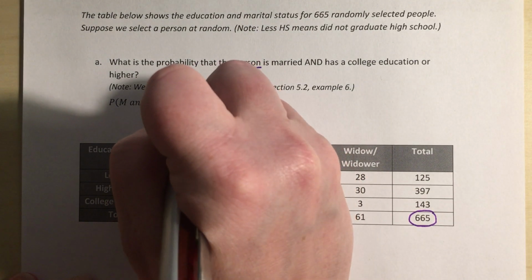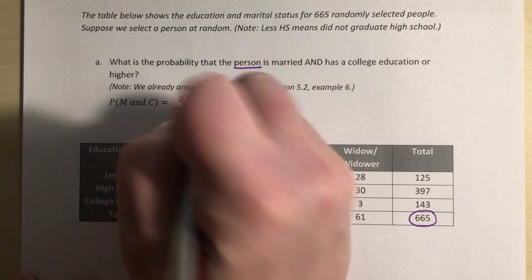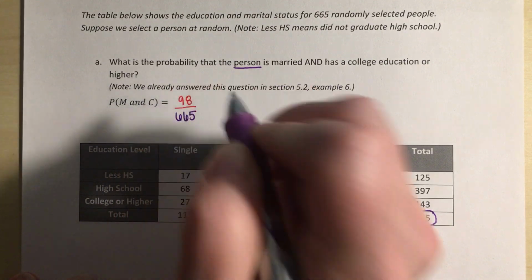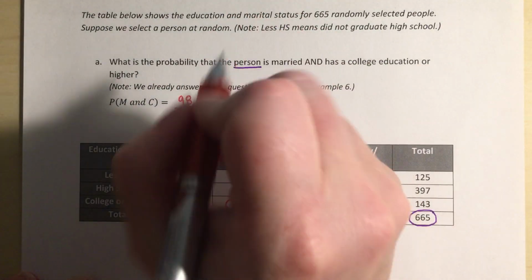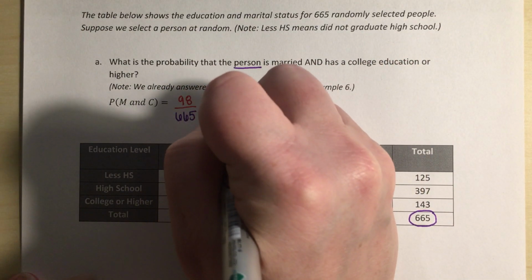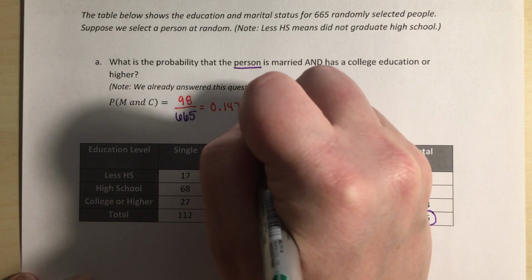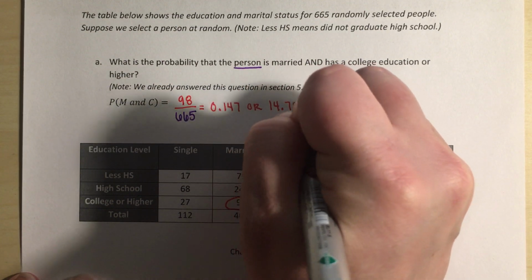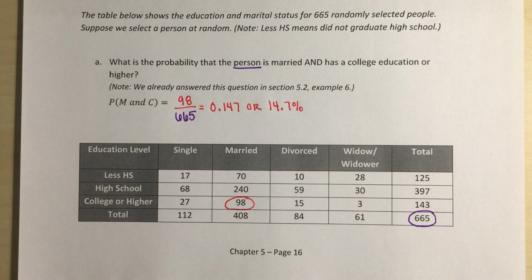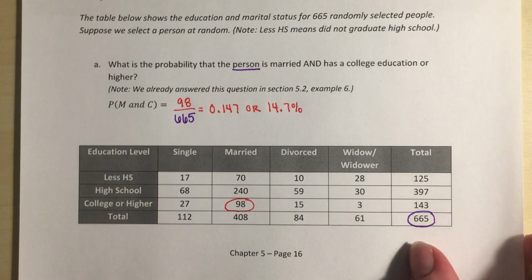education or higher. So we're going to take this 98 divided by our denominator, which is going to be the total number of people, which is 665. 98 divided by 665 gives us 0.147 or 14.7%. Again, we actually did this exact same problem back in section 5.2, but this time we're focusing on how the question is being phrased. So we're being asked about a randomly selected person, so we're using our entire group.